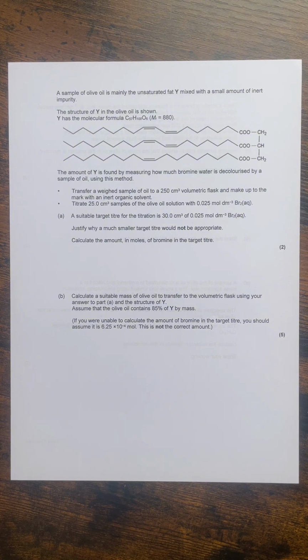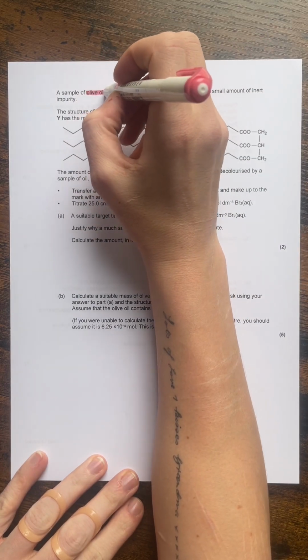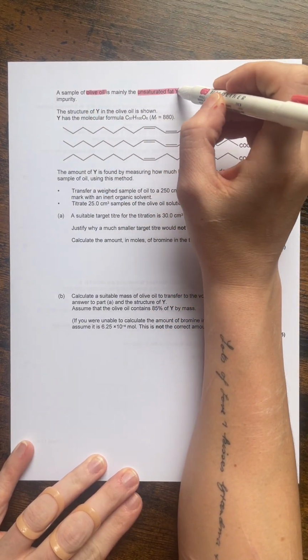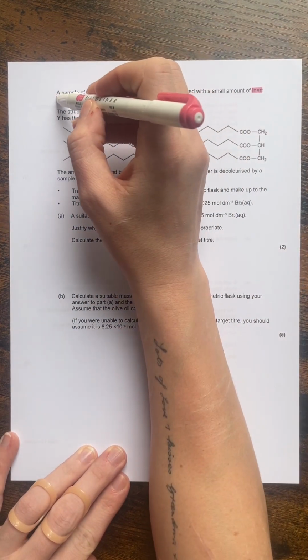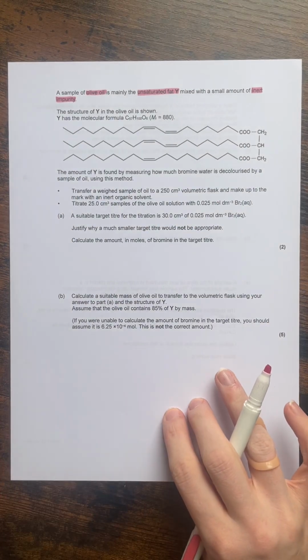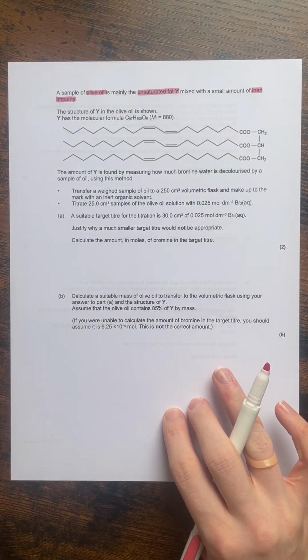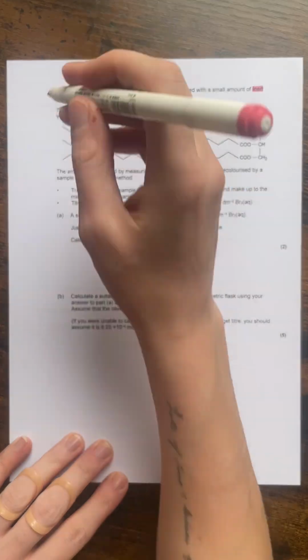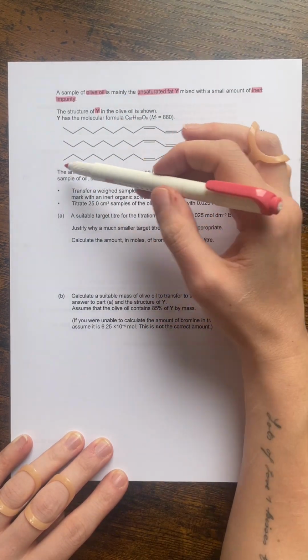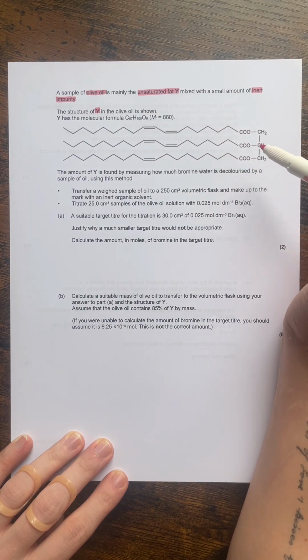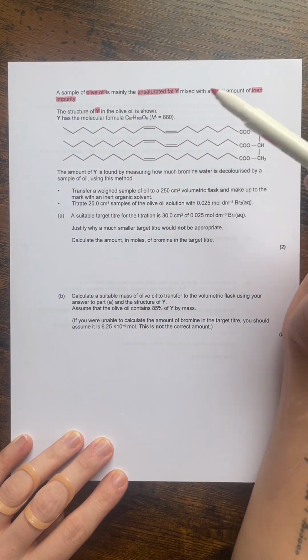So we are dealing with a sample of olive oil, and it says that this sample of olive oil is mainly the unsaturated fat Y mixed with a small amount of inert impurity. So whatever the impurity is, it is not going to react with the bromine water that we're going to be using, as you'll see in a second. The structure of Y in the olive oil is shown. So this is Y, this is the bit that's going to react with the bromine, but that is not everything that is in the olive oil.